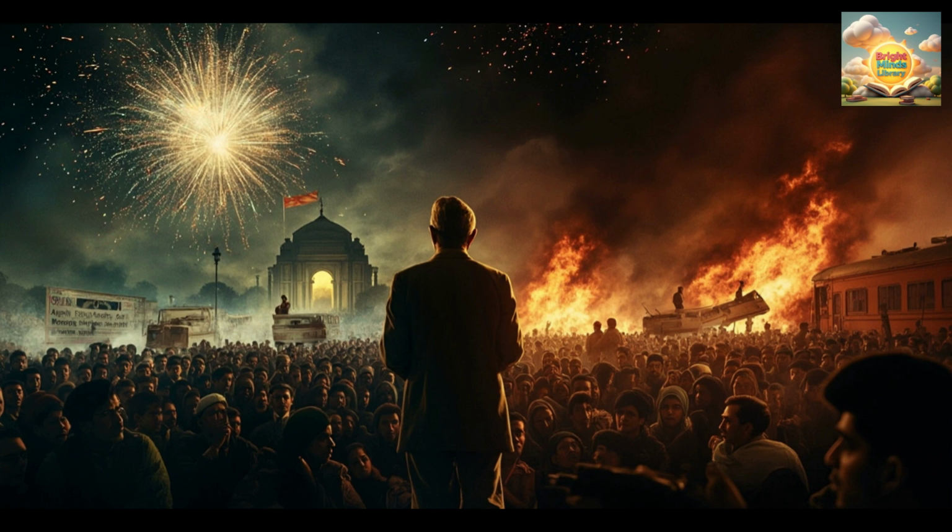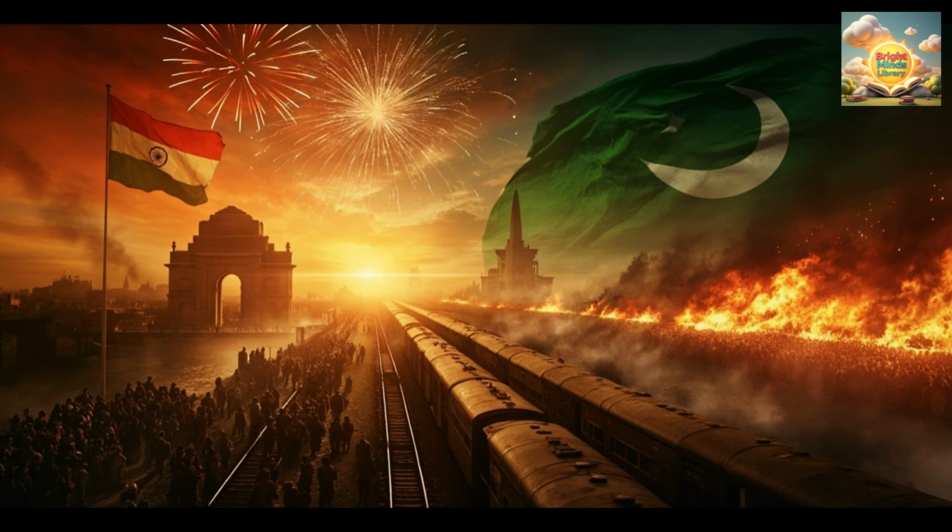1947. While New Delhi erupts in celebration as India achieves independence after nearly 200 years of British rule, another story is unfolding. Just a few hundred miles away, Lahore burns. Train stations overflow, not with joy, but with fear. This is not just the birth of a nation, but also a rupture. India is split into two dominions, India and Pakistan. What led to this moment of joy shadowed by pain?